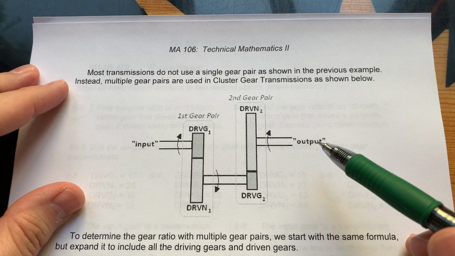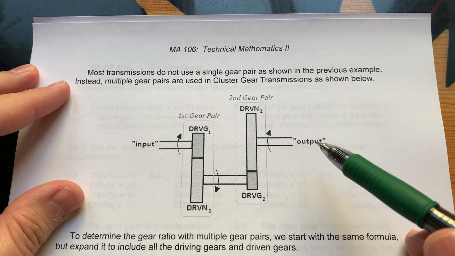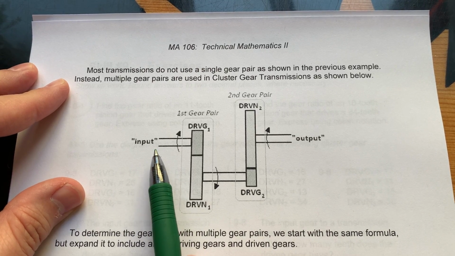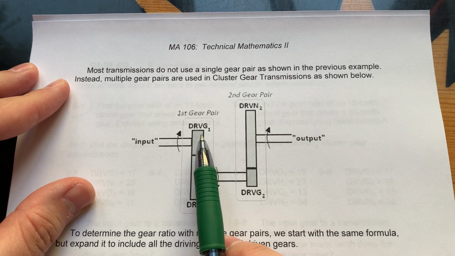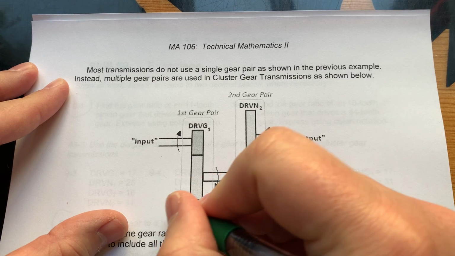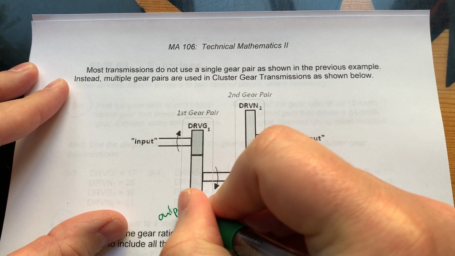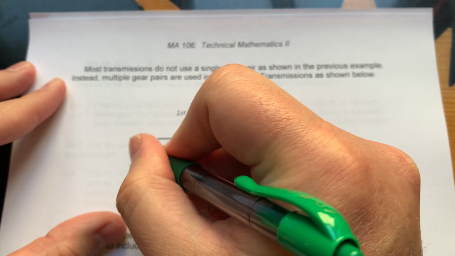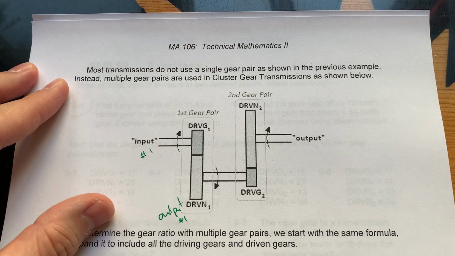So the basics, the mechanics here, is you have the same picture we were just using: your input gear 1, so you have your driving gear versus your driven gear. So this is input, and this is output number 1. That's input number 1.